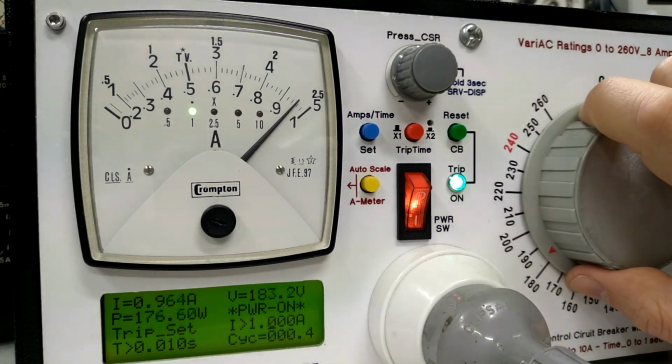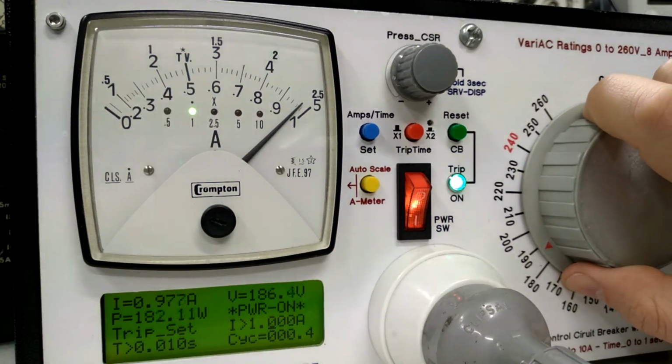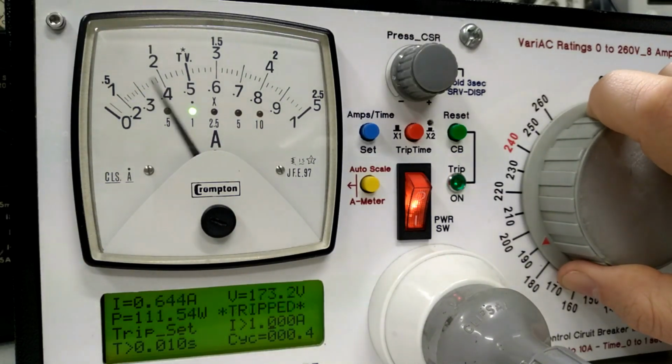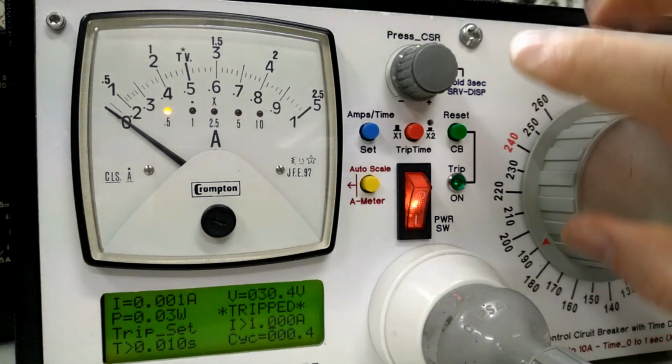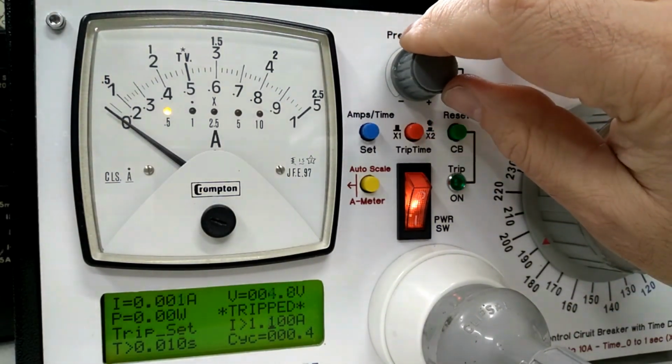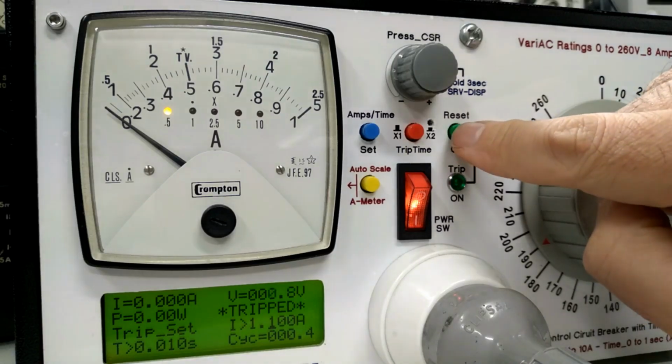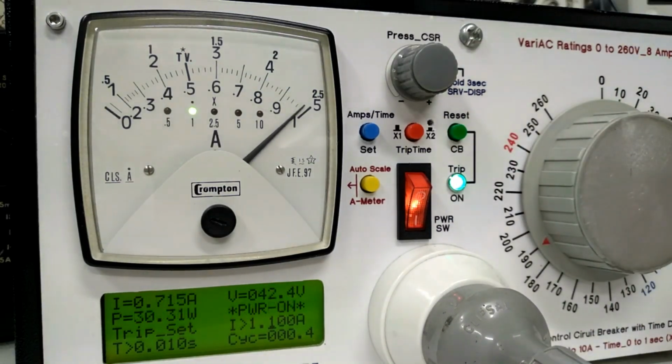Okay, 966, 970, 987, 991, and it's tripped. Now let's set the current higher, and now I'll reset it and see what it was actually reading. And you can see once it settled, it was reading 1 amp, so that's why it tripped.